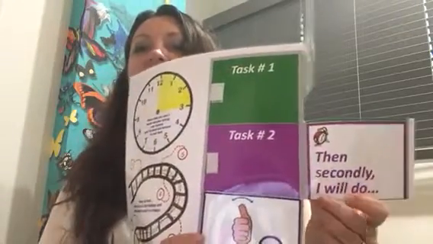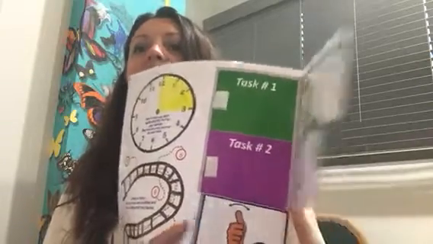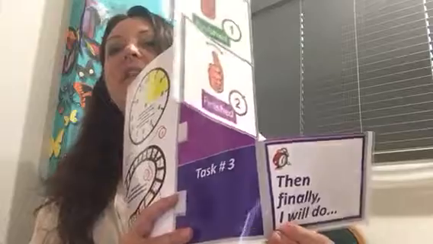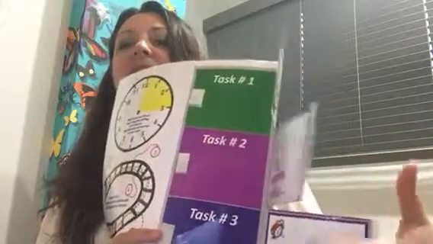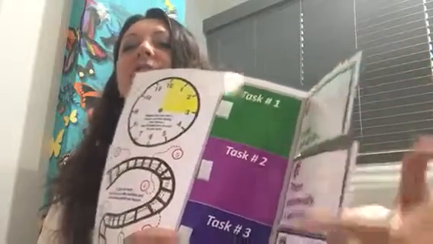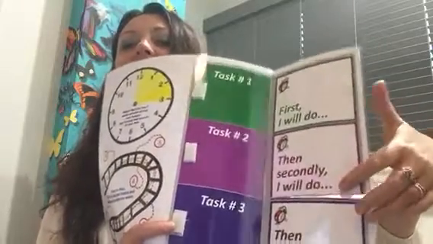Then, secondly, I will do. So, introduction of the concept, then. So first and then. Then finally, I will do. So we're using these words to signify the sequence and the flow of events that can help also with children's early narrative skills.